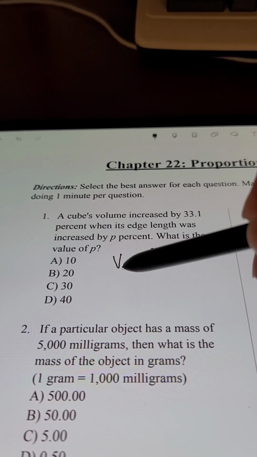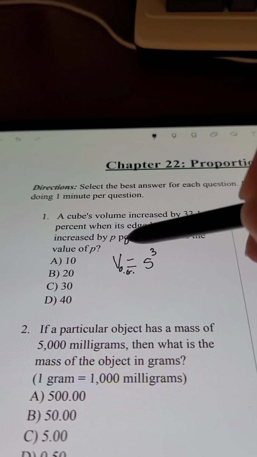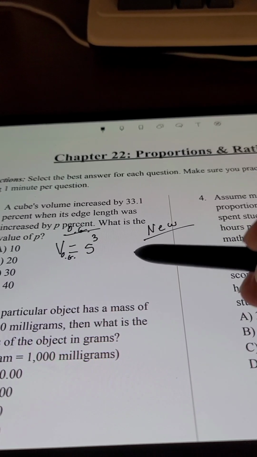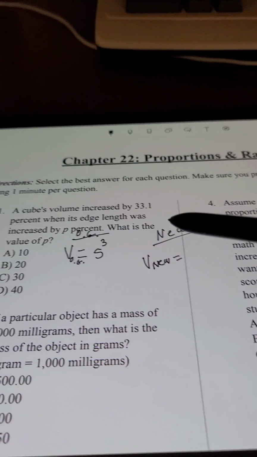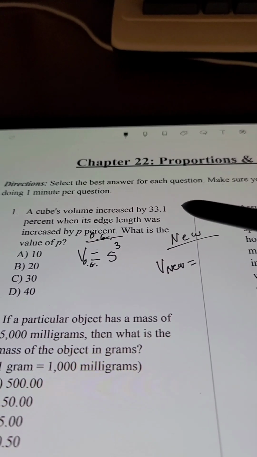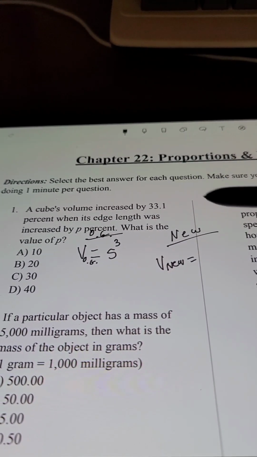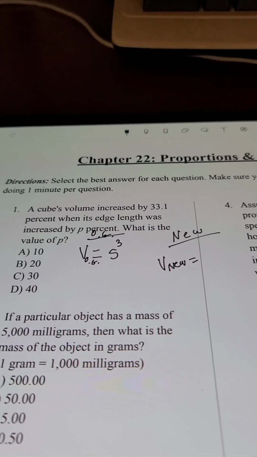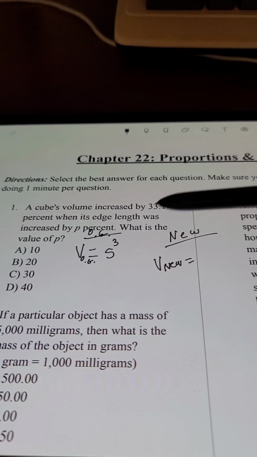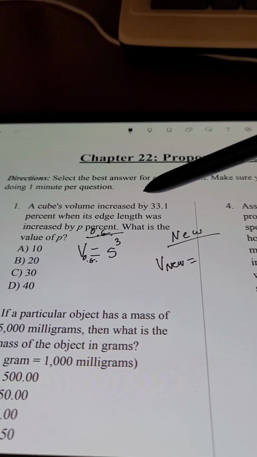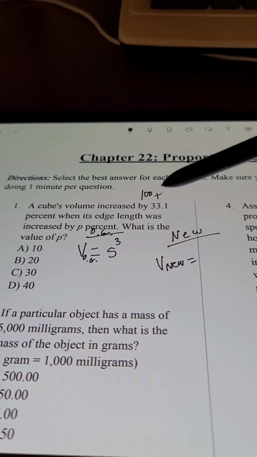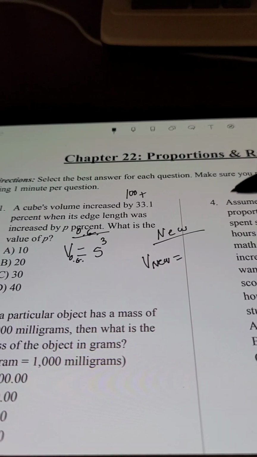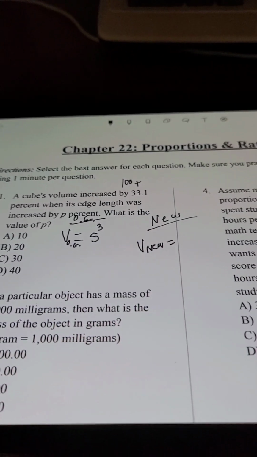So let's say that this is the original volume. This will be my OG situation. And then I'm going to talk about a new situation. I have my new volume, which it says is increased by 33.1% when its edge length was increased by p%. So the new volume, if we're thinking about it increasing 33.1%, remember, if you have 100% of something, you have all of it. So we have to do 100 plus 33.1 to get the total percent we're talking about. So we're talking about 133.1% of the original volume.